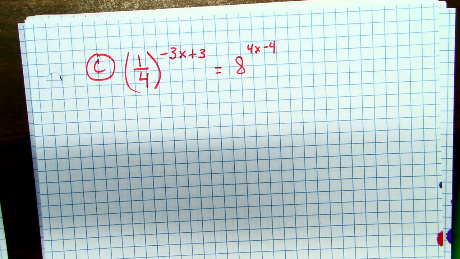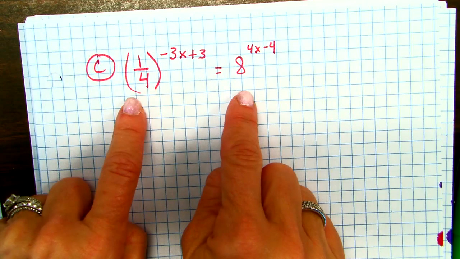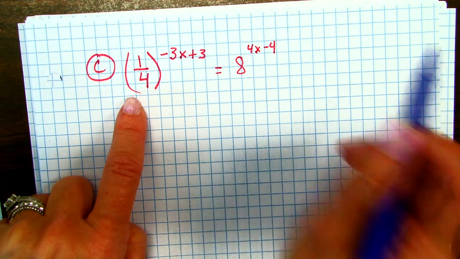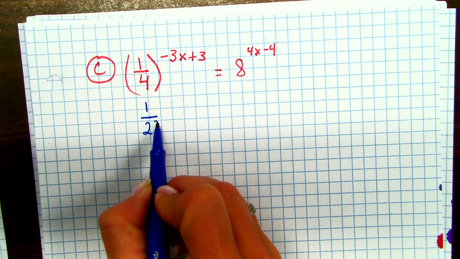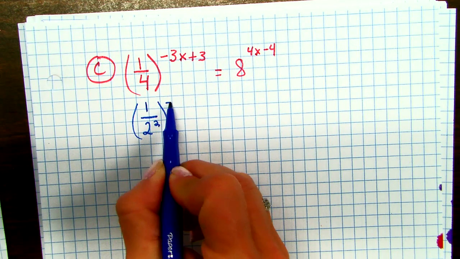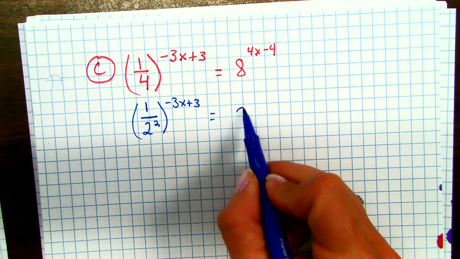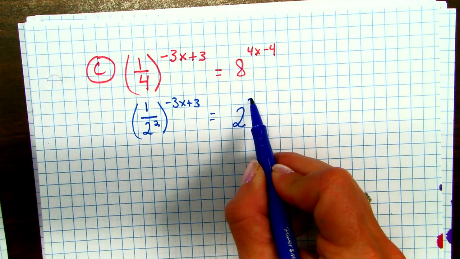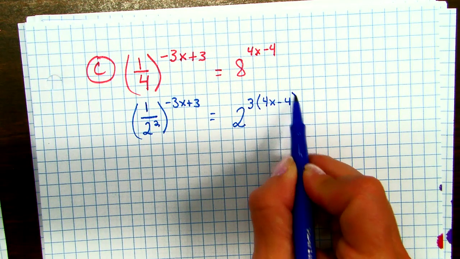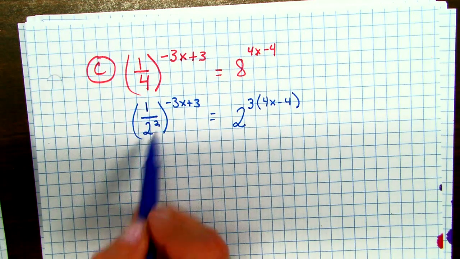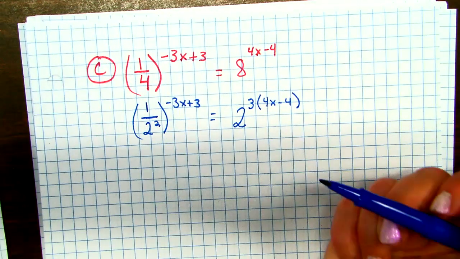Okay, so if you're a fraction, ignore that you're a fraction. Just look at the number, 4 and 8. I think we all know what base they can both become. 2, right? So this is going to be 1 over 2 squared. And 8 is going to become 2 to the 3rd times that power that's already there. Now, why is there parentheses on the side? Because we're saying the whole fraction, the numerator and the denominator, get that power.